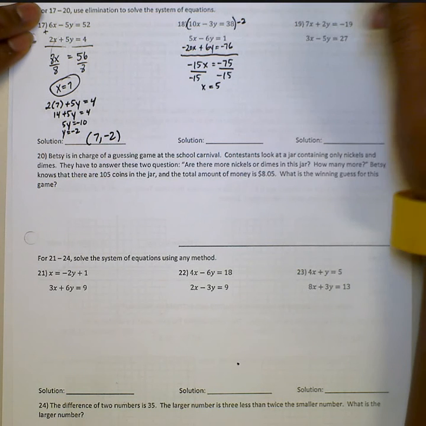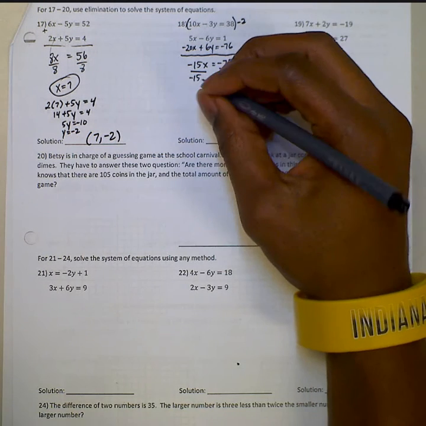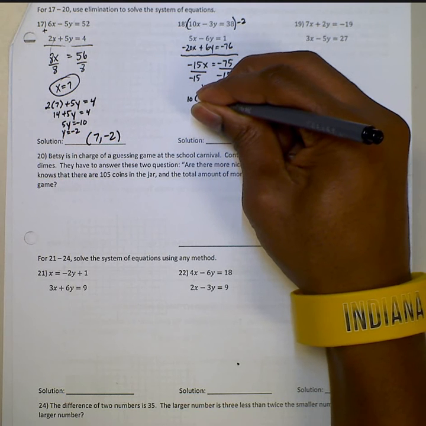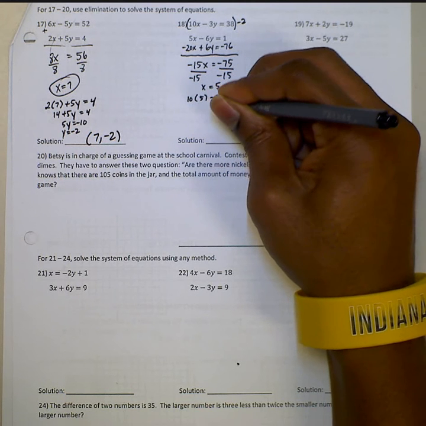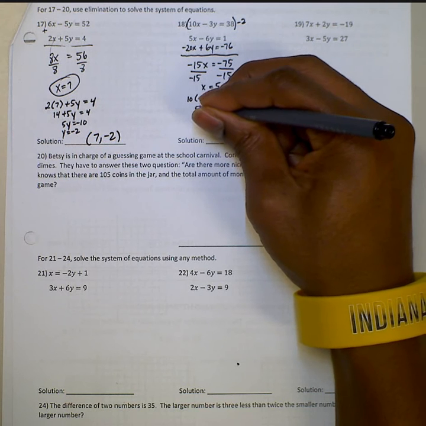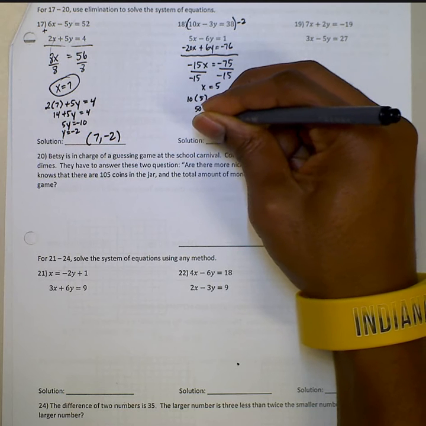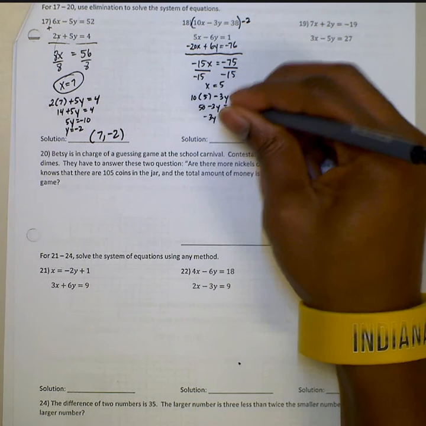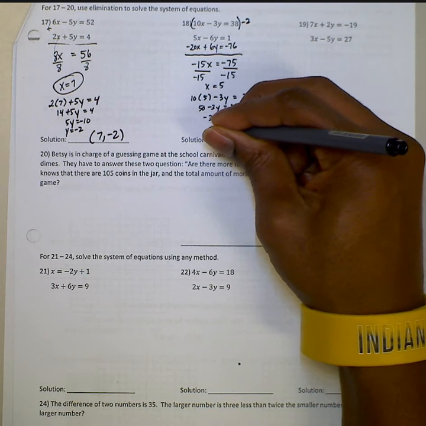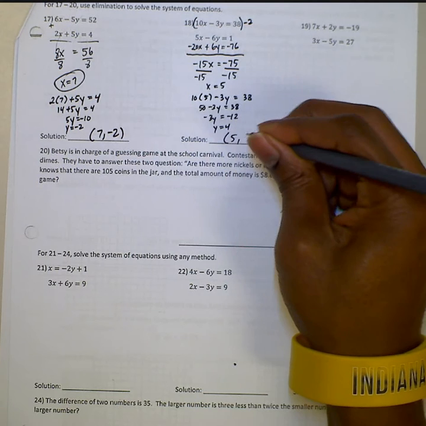So plug that into one of the equations. I'm going to plug it into the top equation. Again, you can choose either one to plug it back into. 50 minus 3y equals 38. Subtract 50 from both sides, I get negative 3y equals negative 12. Divide by negative 3, y will equal 4. So my solution then, x is 5, y is 4.